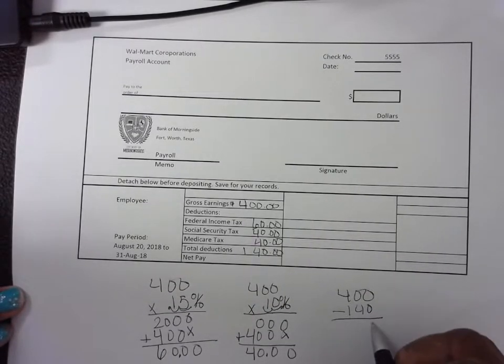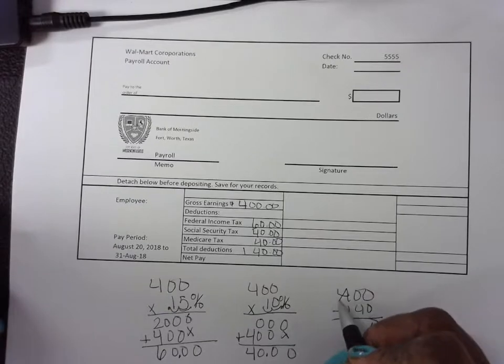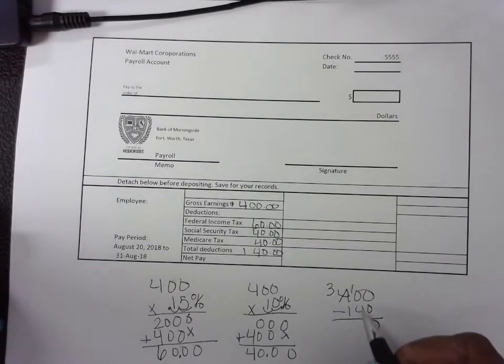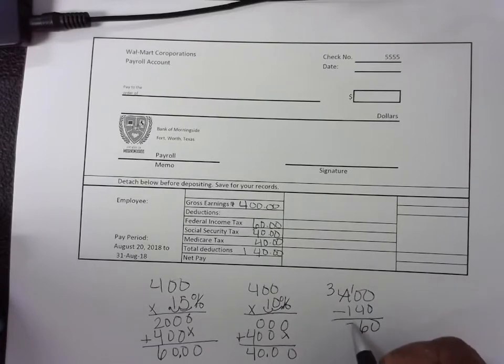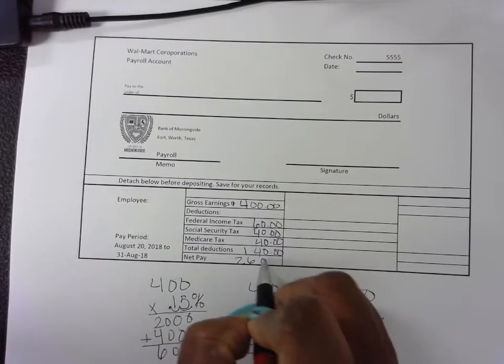And I have 0. Now, 0 cannot be subtracted from 4. So what do I have to do? That's right. I need to borrow. So I'm going to borrow 10 from my 4. Now this becomes 10. 10 minus 4 is 6. 3 minus 1 is 2. So my net pay is $260.